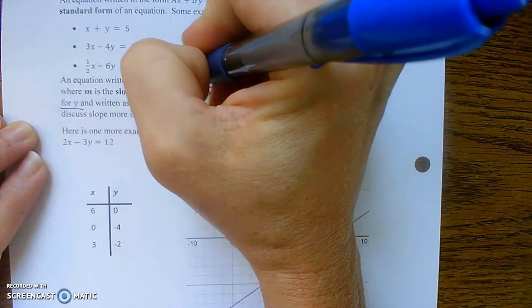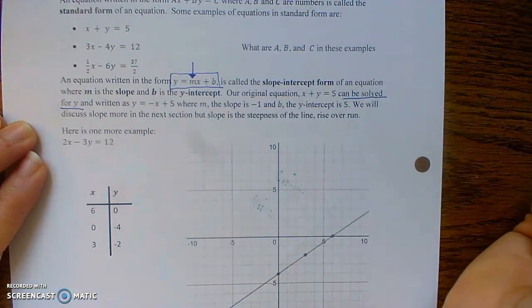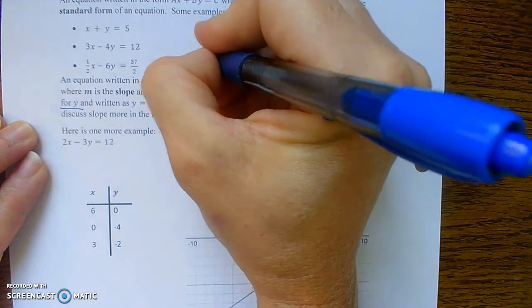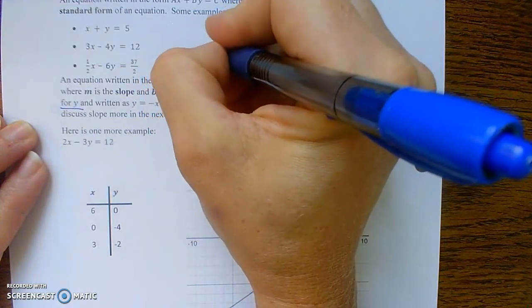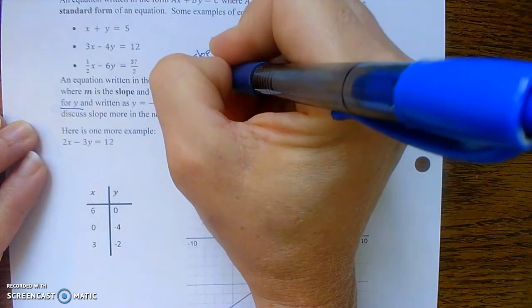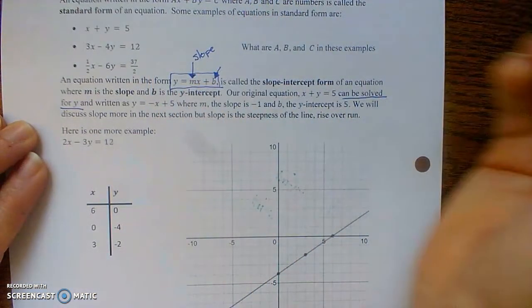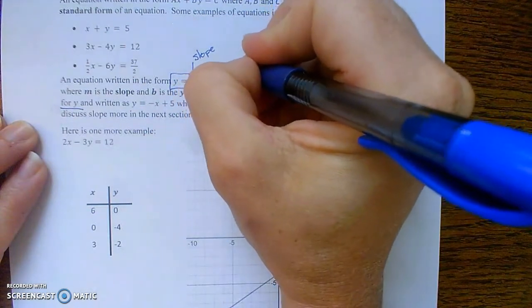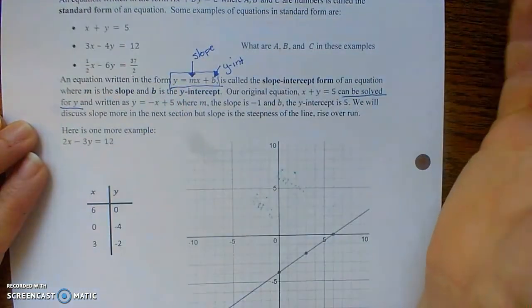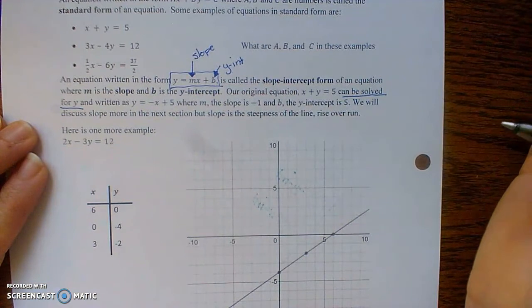Whatever the coefficient of x is in this form, this is your slope. And whatever this number is here, the b, this is the y-coordinate of the y-intercept. So you say your intercept is like 0, comma b.